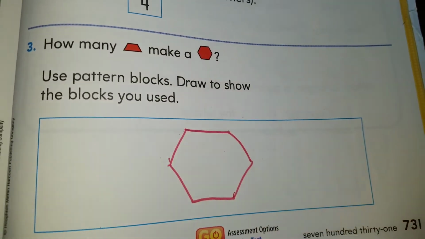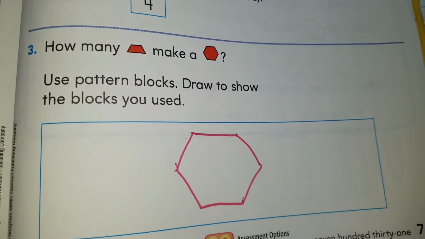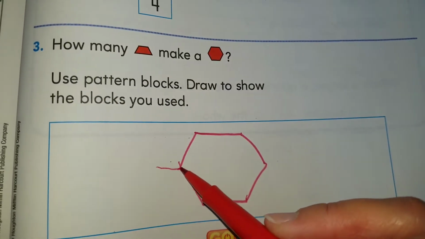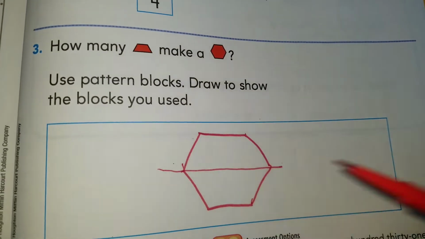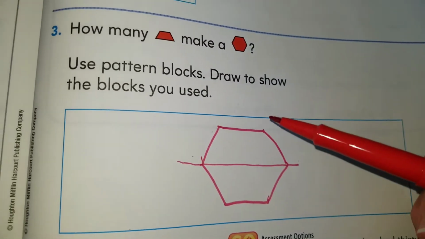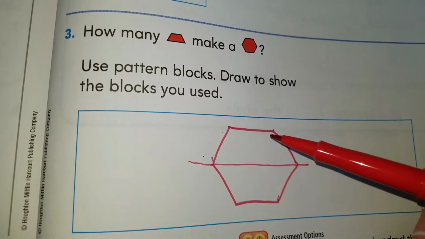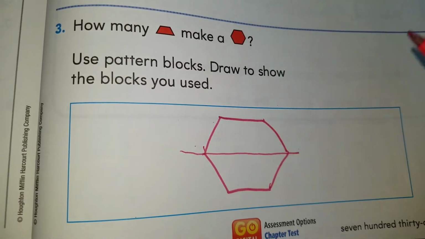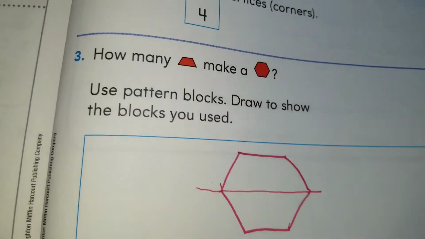Now, we want to know, boys and girls, how many trapezoids make a hexagon? We draw a line across, and then you can see that 2 trapezoids make 1 hexagon. 2 trapezoids make 1 whole hexagon.